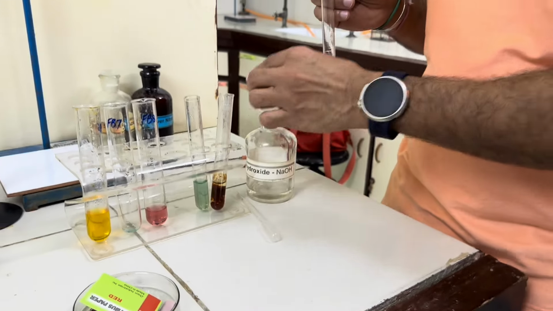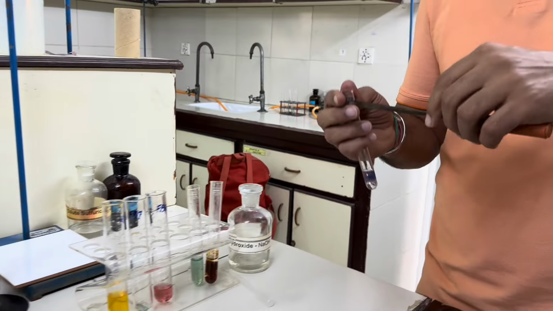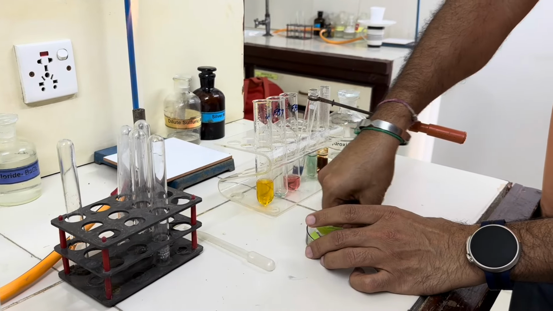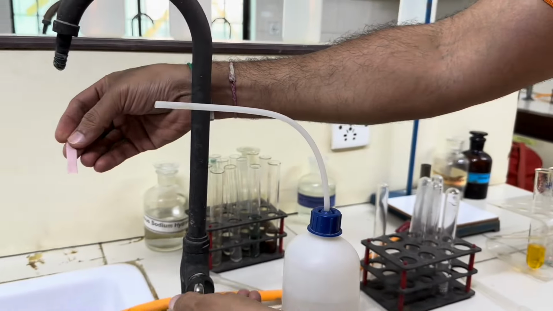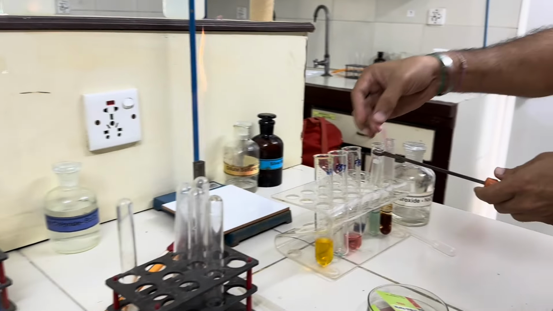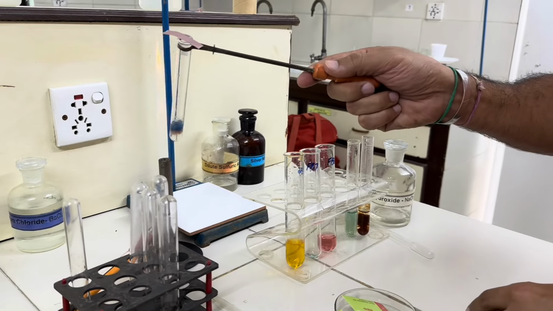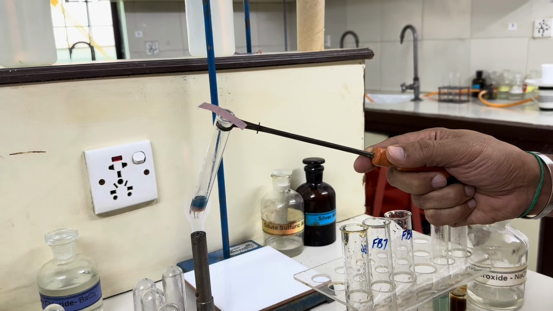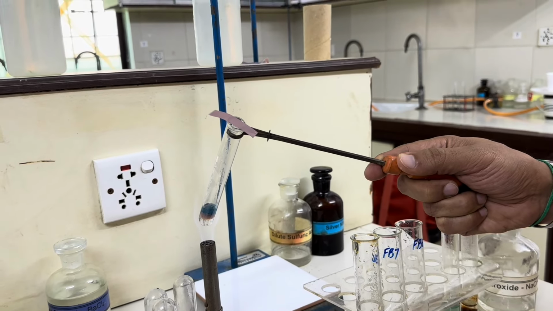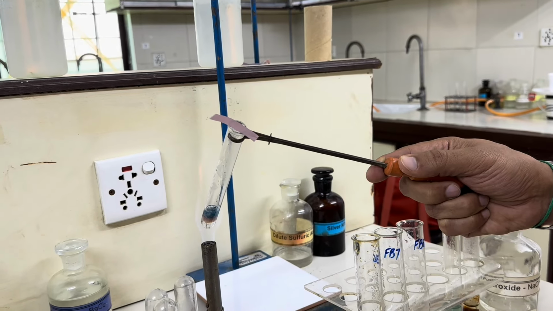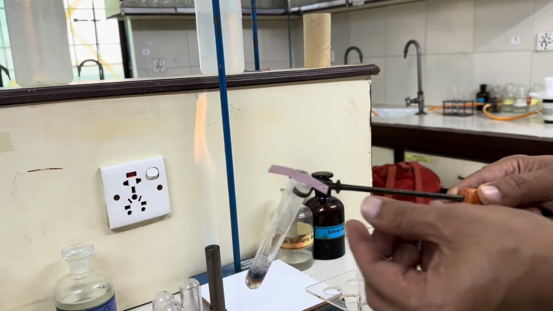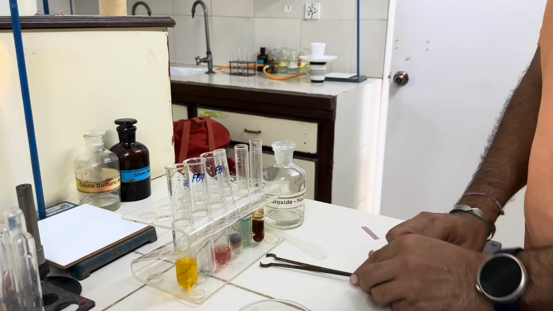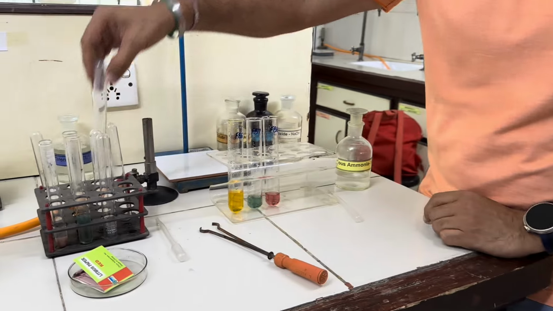Now let us warm this tube and look for the presence of ammonium ion. Again, moisten the red litmus paper, put this litmus paper on the top and warm the tube. Upon warming the tube, the gas is evolved, but there is no change in the color of the litmus paper. Therefore, ammonium is not present here. So we will record all these observations. Now, let's test these chemicals using ammonia.